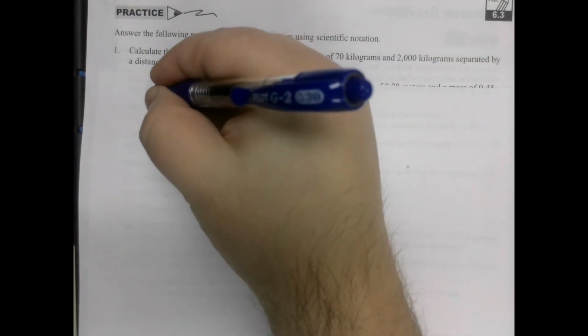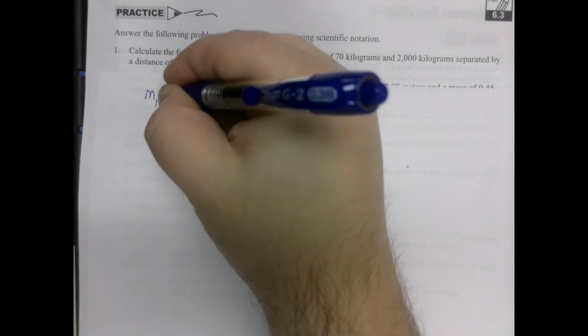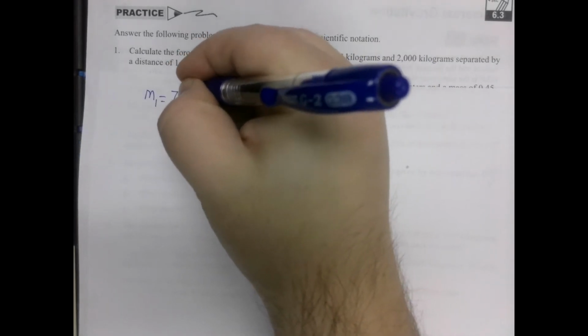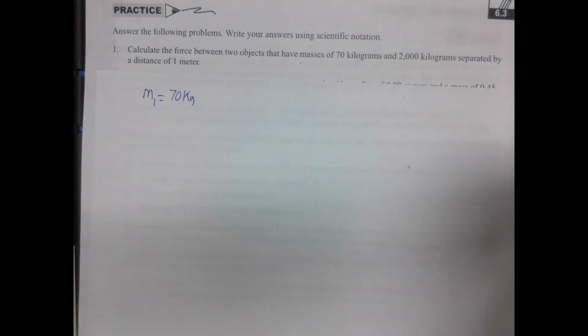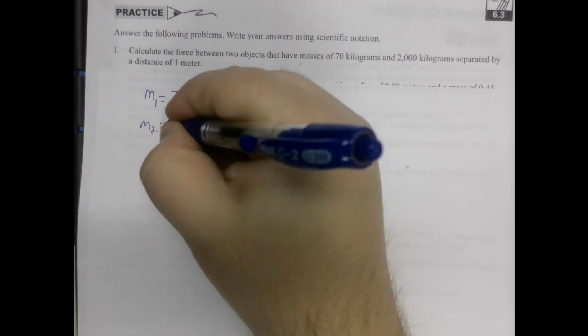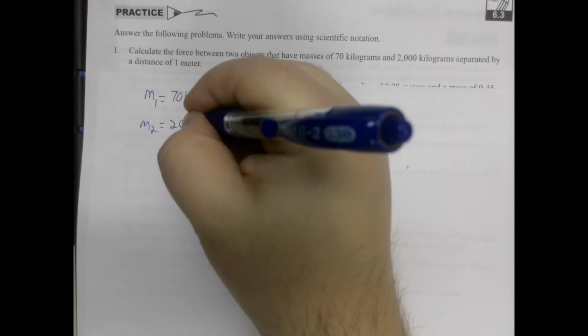It doesn't matter which one's M1 and which one's M2. So I'm going to let M1 be the first mass of 70 kilograms. And I'll let M2 be the second mass of 2,000 kilograms.